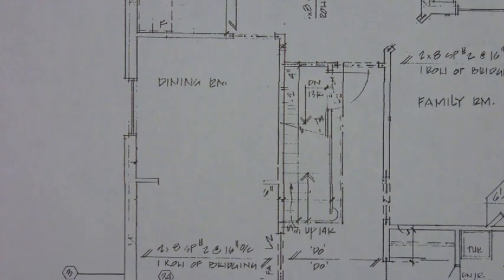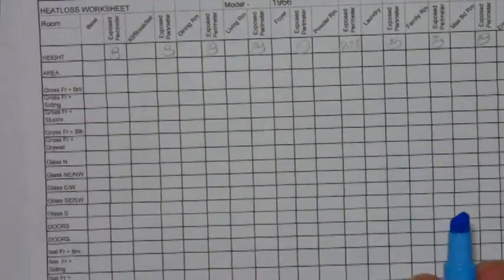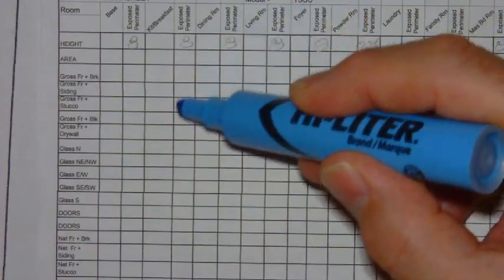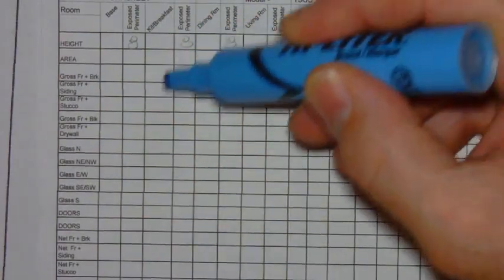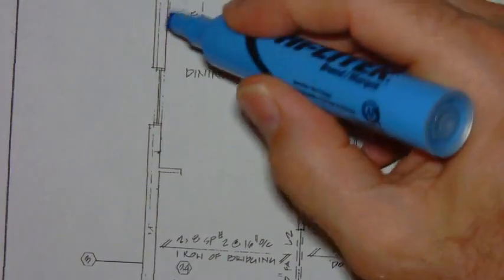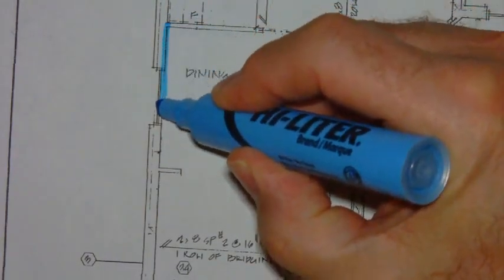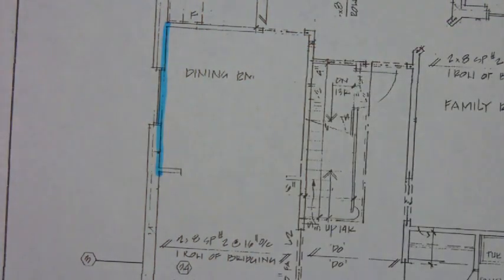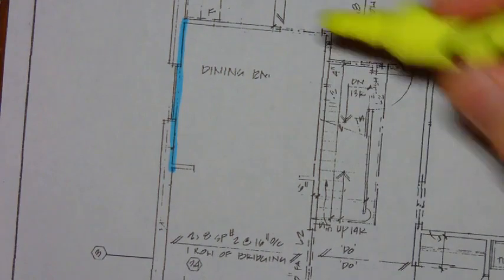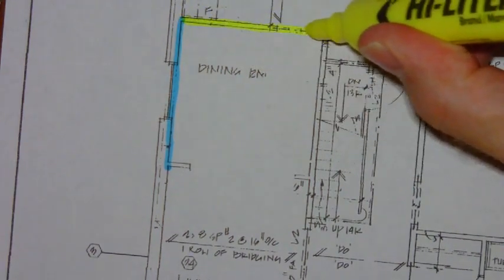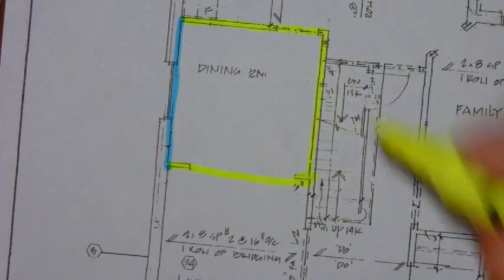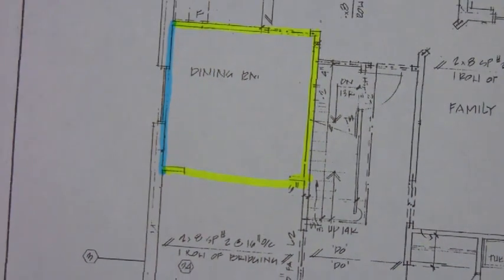So when you look at your worksheet, you will be filling in areas here. And so if we're talking about the dining room, the exposed wall extends that far, because the dining room itself is bounded by these walls. So that's the actual dining room.